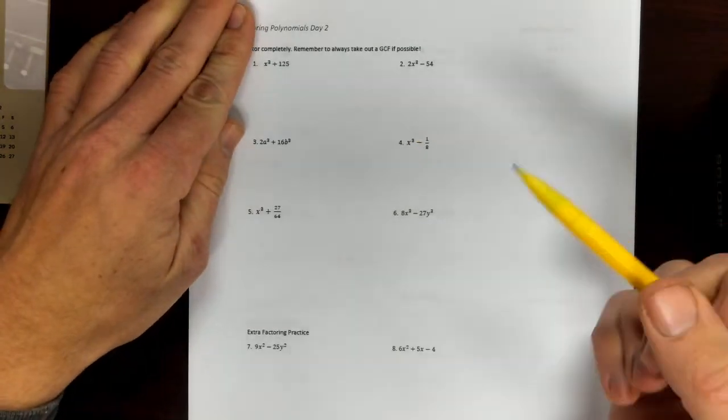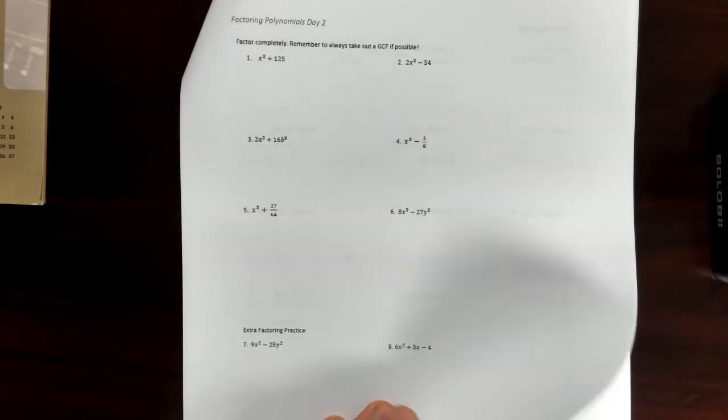Alright guys, we're looking at factoring day 2 today. We're going to keep talking about our trinomials. We'll keep talking about the perfect trinomials, sum of perfect trinomials, addition, all that good stuff.